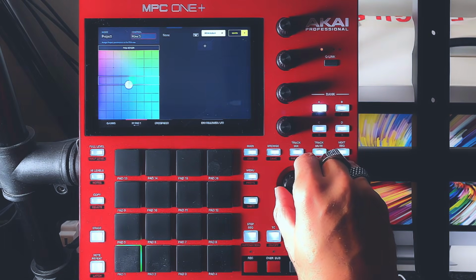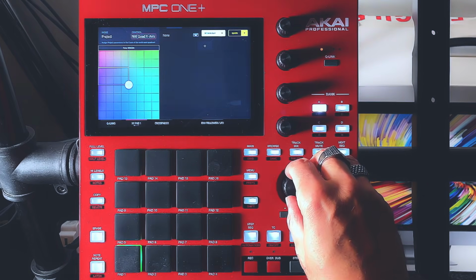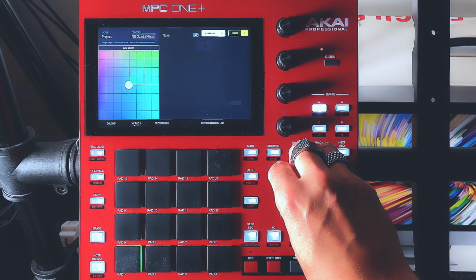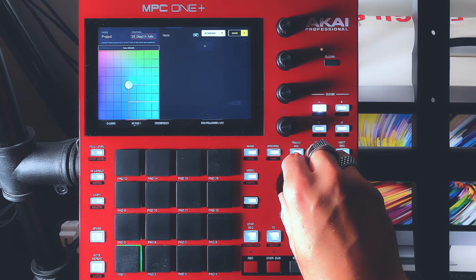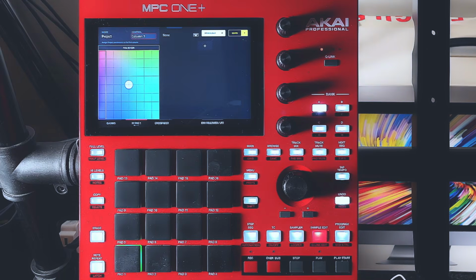We've also got these northwest quad x-axis, northwest quad y-axis, northeast, southwest, and southeast.